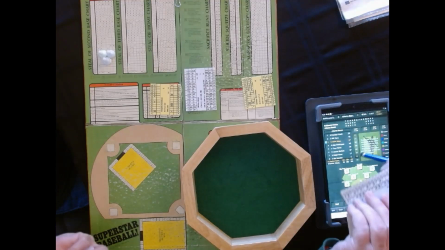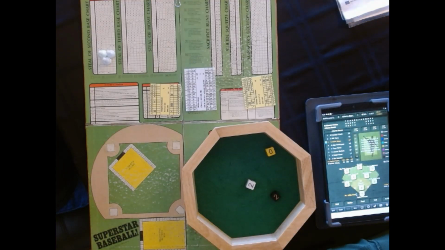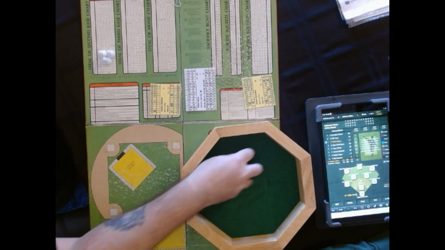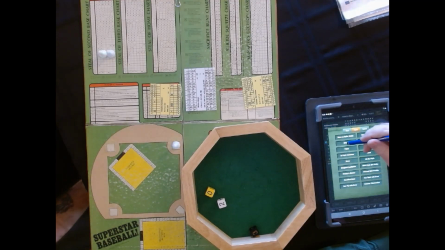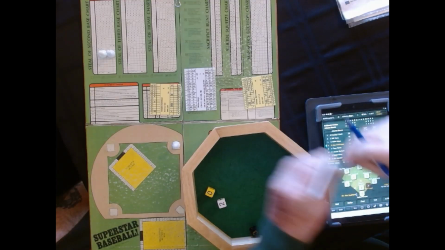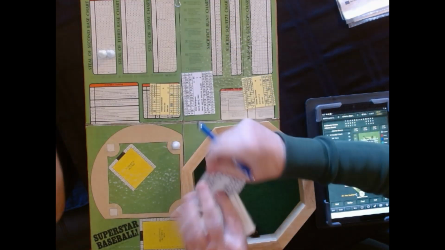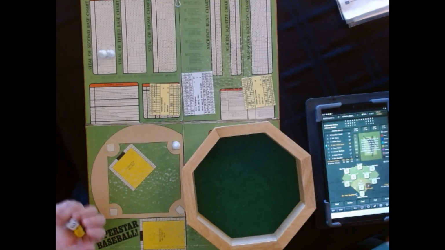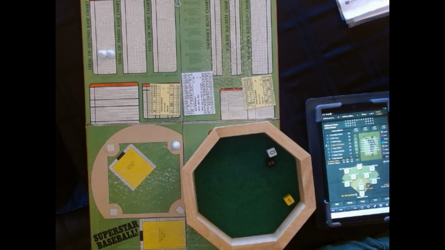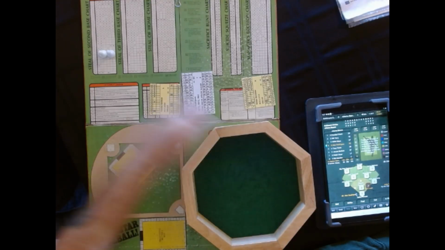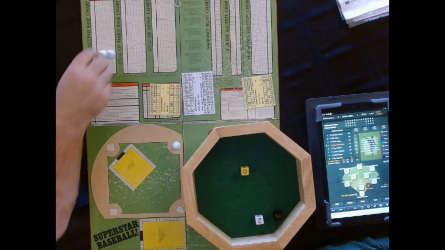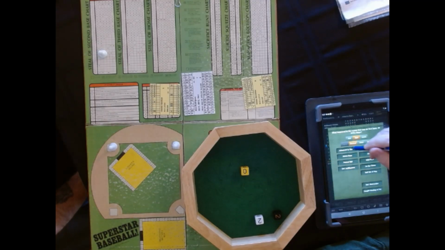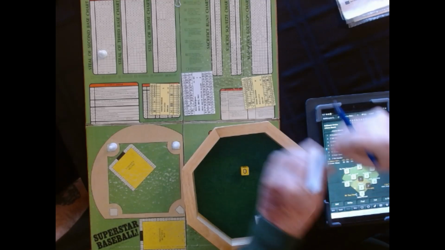Willie. 22, swinging. 32, base hit. A-Rod. 21, swinging. 22, base hit. Tony Perez.